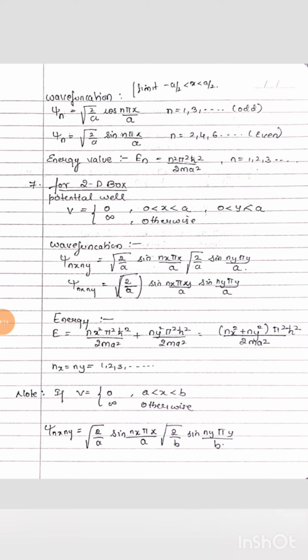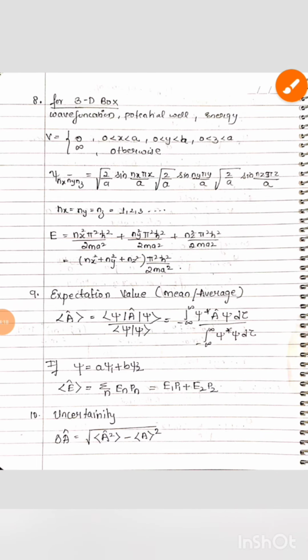Okay. Next, that was for the 2D box, and now for the 3D potential well, the potential x, y and z lie between 0 to a, and the respective wave function is root of 2 by a sine nx pi x by a, root of 2 by b sine ny pi y by b, root of 2 by c sine nz pi z by c.